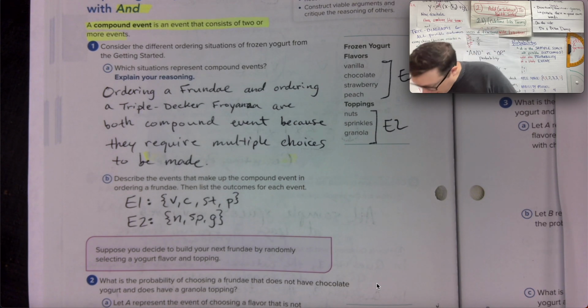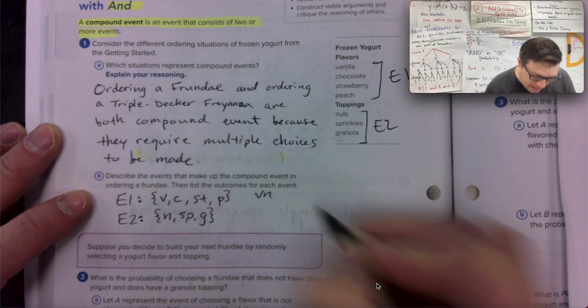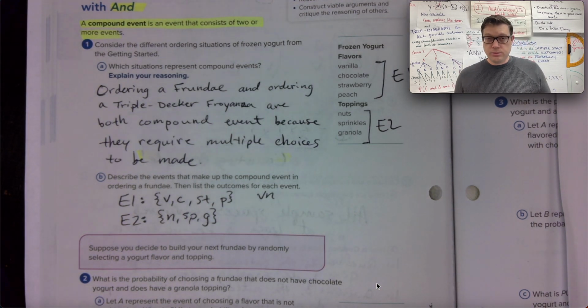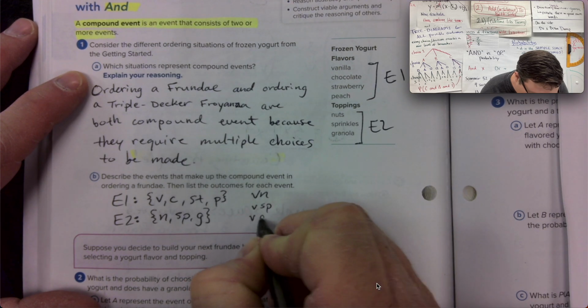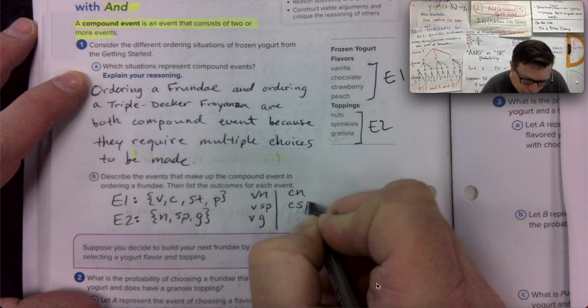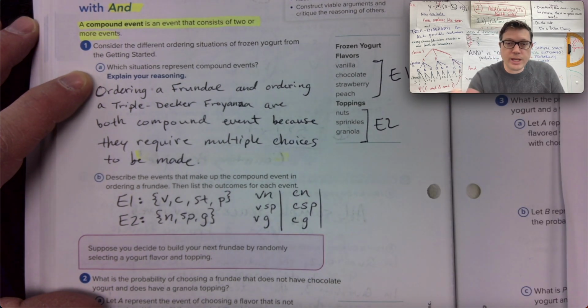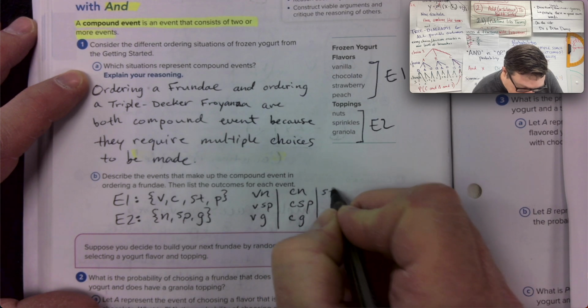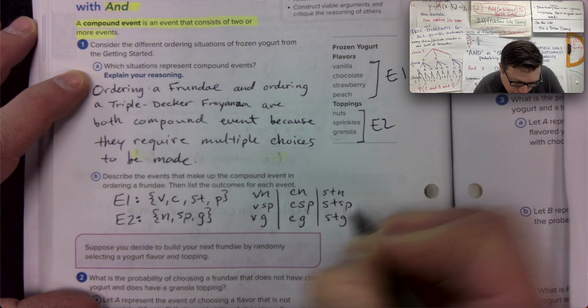And then to list the outcomes, we could have VN for vanilla with nuts for the topping, vanilla with sprinkles, vanilla with granola. We could have chocolate with nuts, chocolate with sprinkles, chocolate with granola. And we can have strawberry with nuts, strawberry with sprinkles, and strawberry with granola.